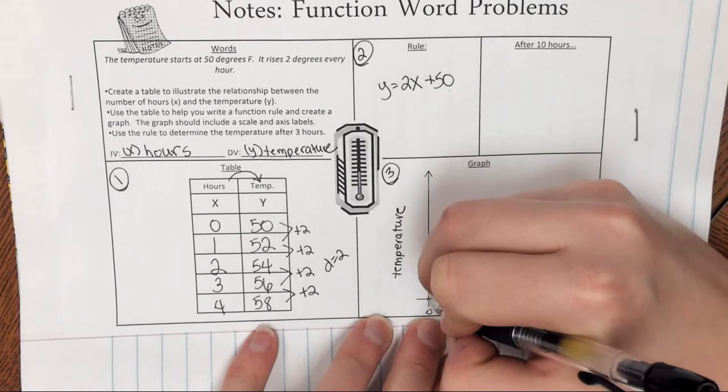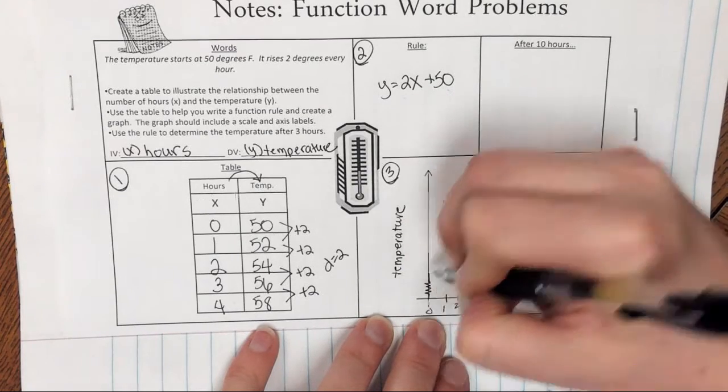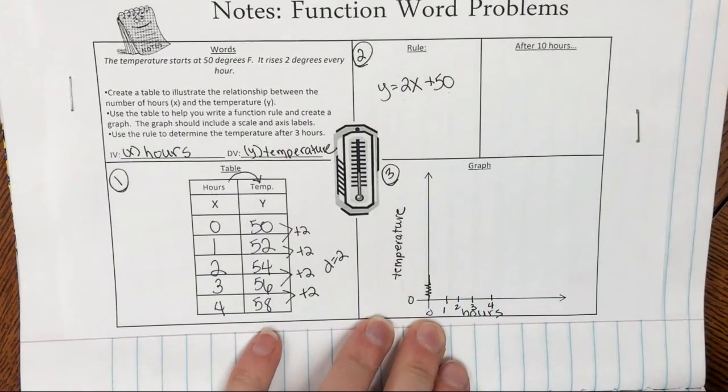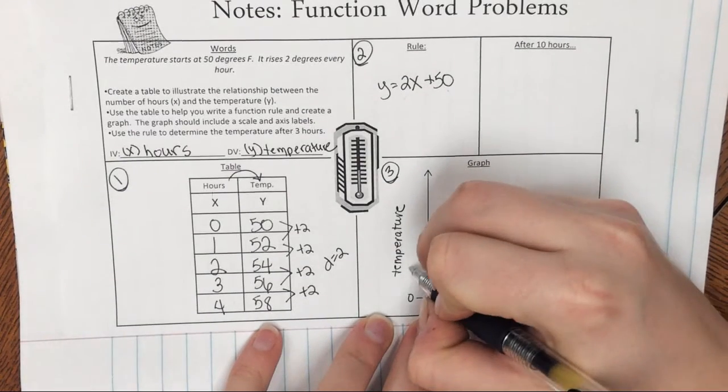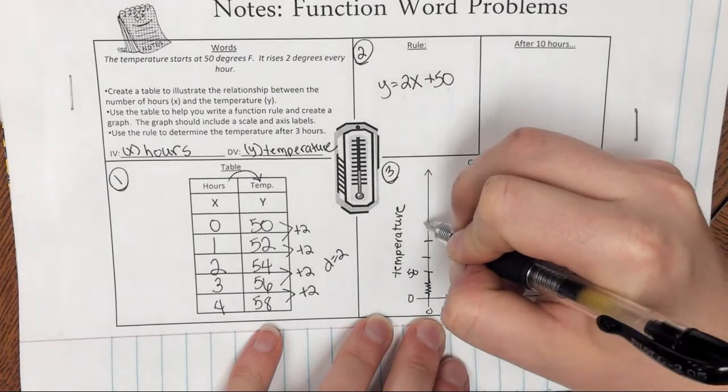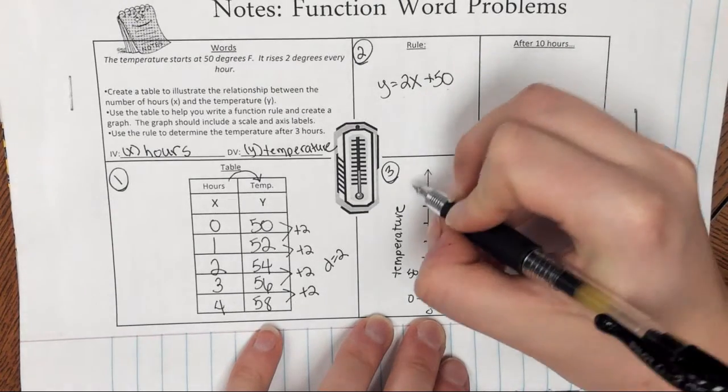And I'm going to use this little symbol right here that means break. So I'm breaking the graph. I'm starting at 0, and then I'm going to go to 50. And I'm going to count by 2s: 52, 54, 56, 58, 60.